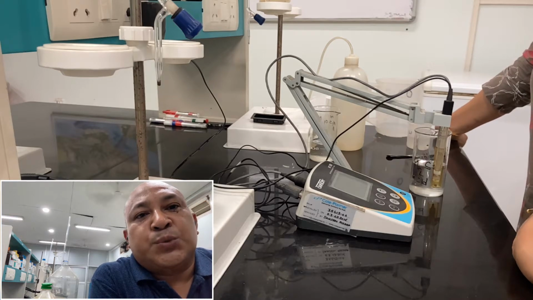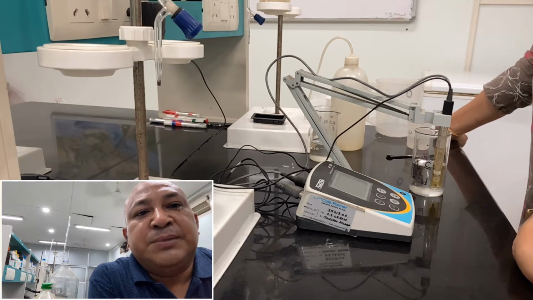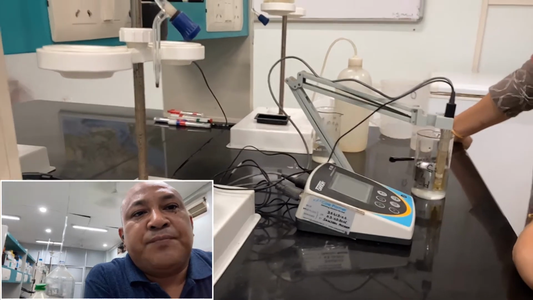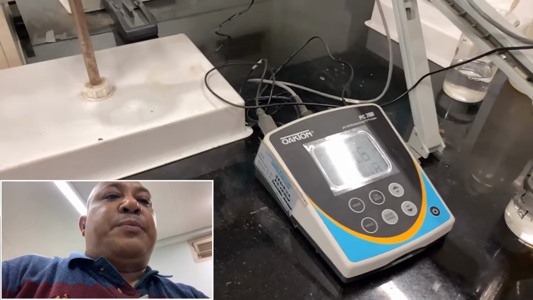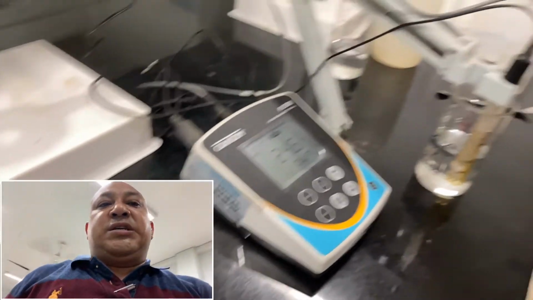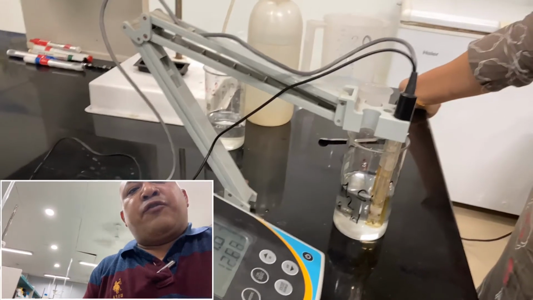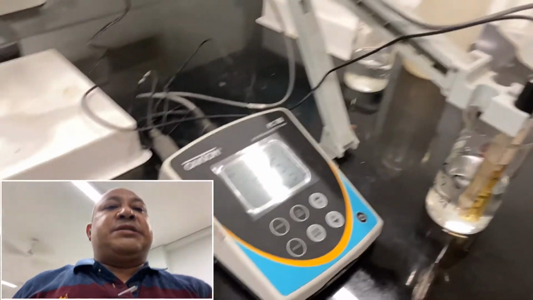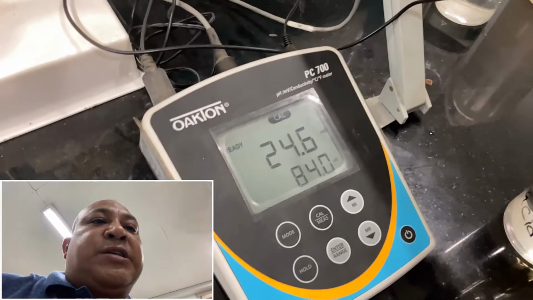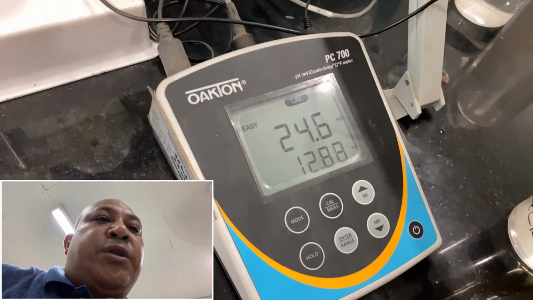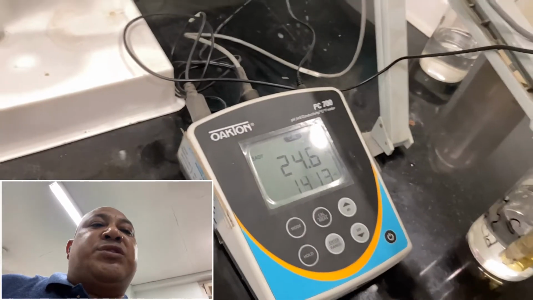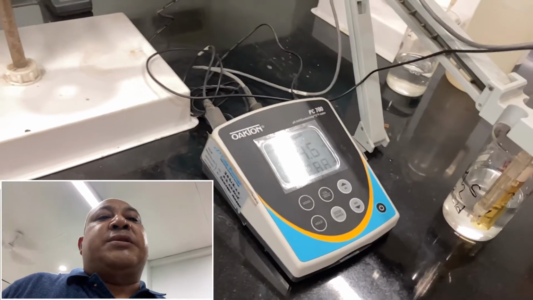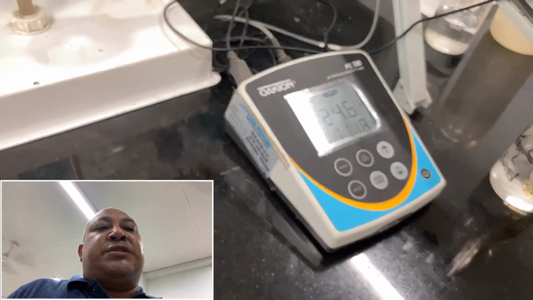So to estimate this, we have the conductivity meter and we are going to measure it. The conductivity meter here, this is the one, and we first calibrated it. We kept the sample over here and the measurement, you can see over here, is 24.6. What is the unit, please? It is microsiemens. That means the conductivity of the water is 24.6 microsiemens.